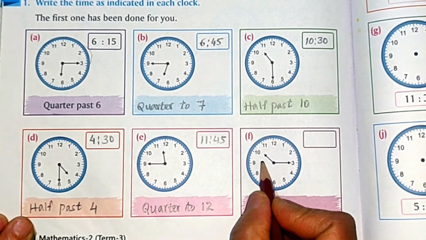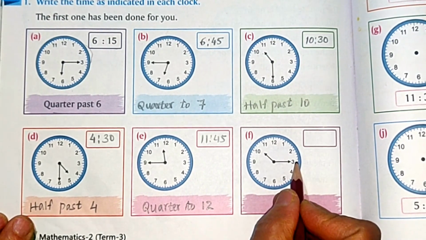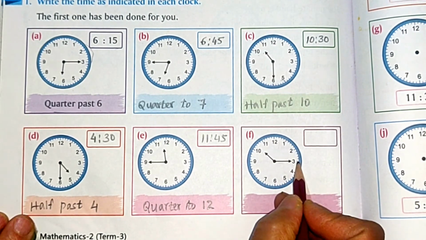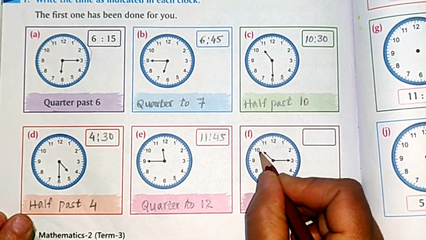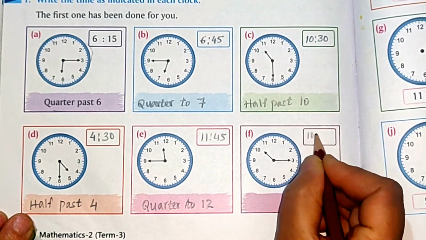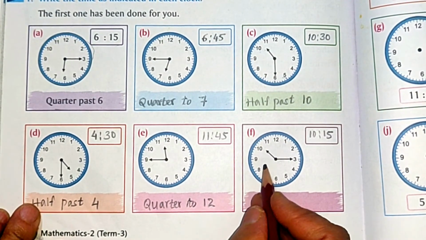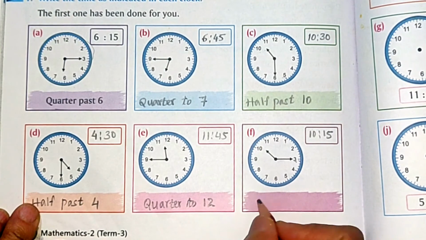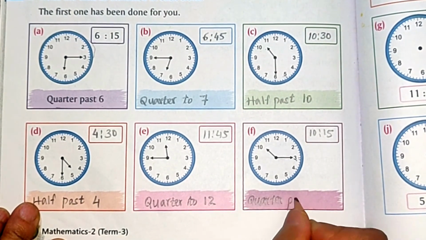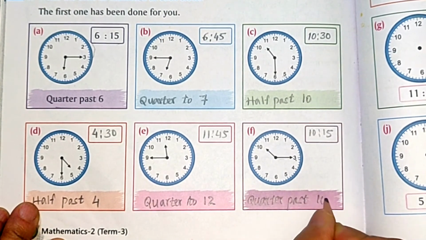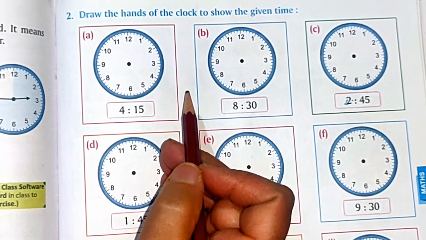Now this is 10:15. When the minute hand is on 3, how many minutes has it passed? 15 minutes. So the hour hand is on 10, just moved. So the time is 10:15. And how do we say? Quarter past 10. Understood? Now let us draw the hands of the clock to show the given time.